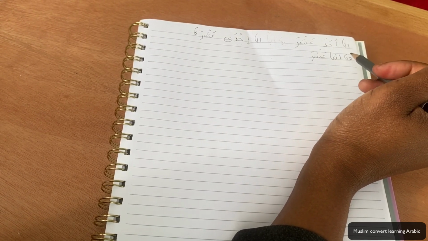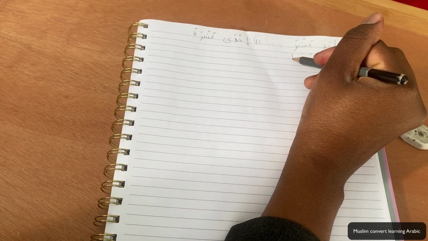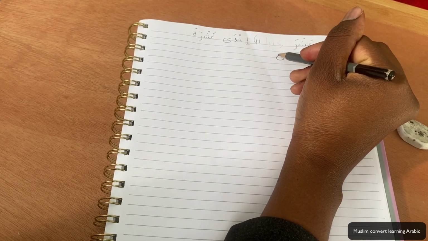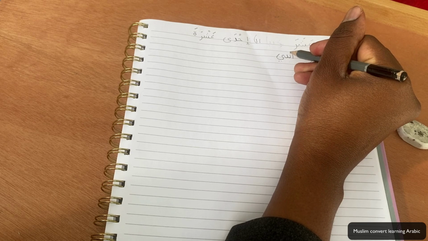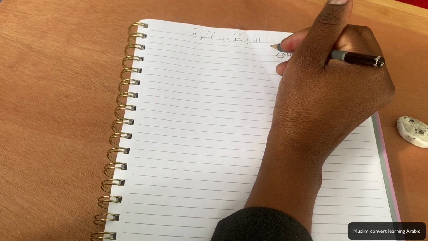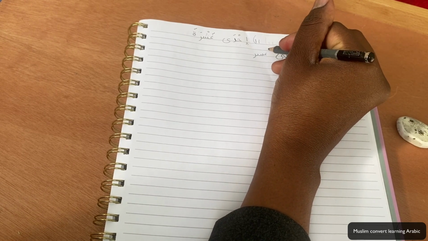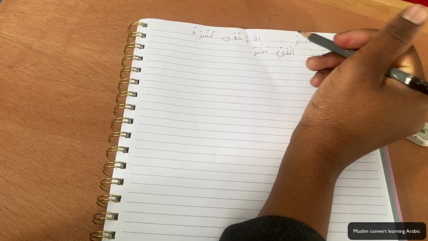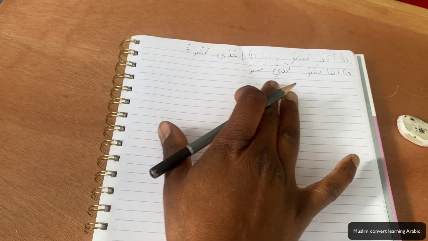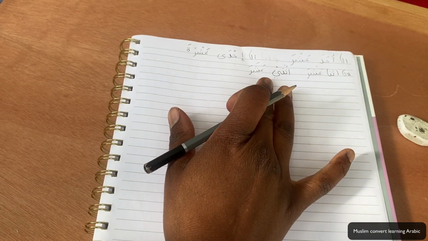And then sometimes, depending on the sentence, you will find it written as ithnay ashara. Okay, you will find it written like this sometimes. This is all to do with grammatical rules, which you can always read about later. But if you see a number written like this or that, it is 12.